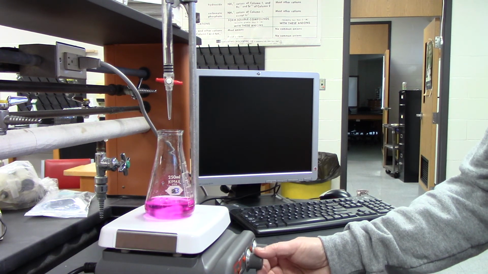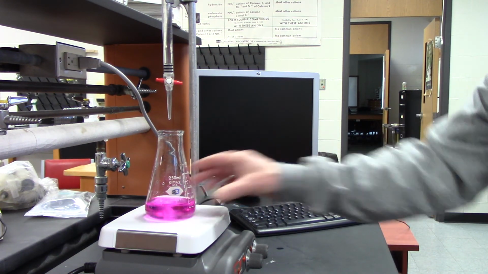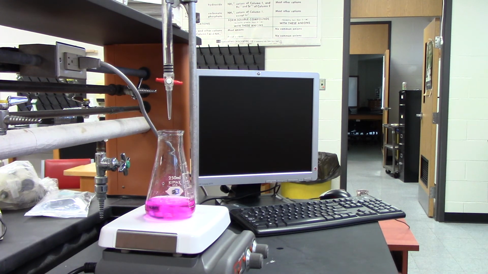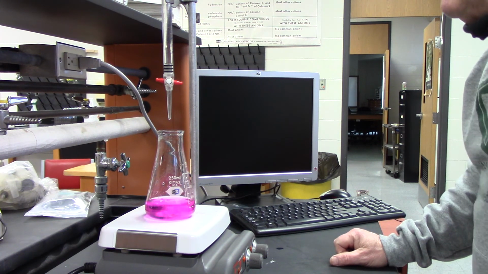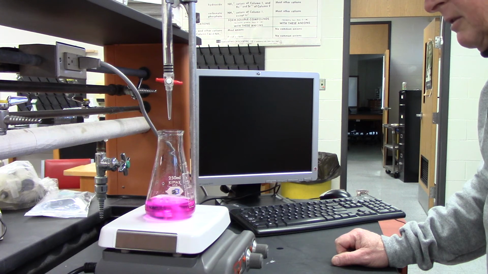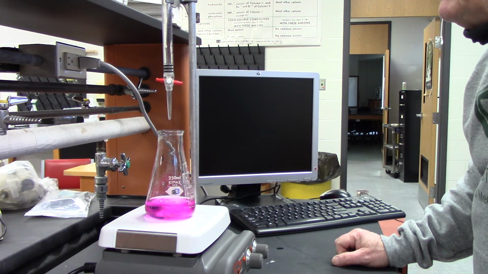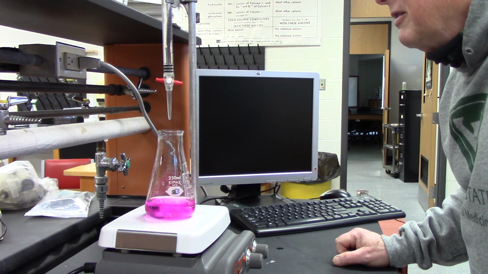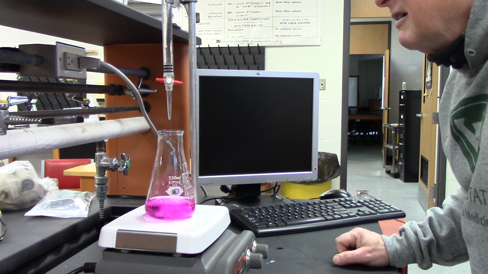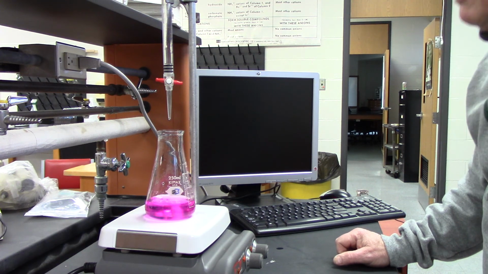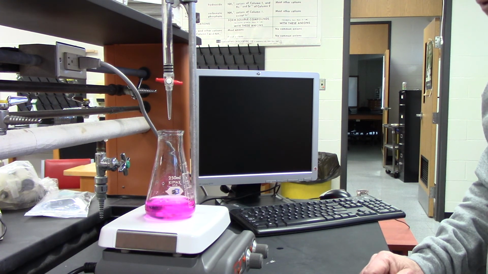Okay. It looks like I got away with it. All right. So it stays pink. I'm good. Record the volume, and then we'll be done with the experiment, and then we'll talk about how to interpret the data separately. So final volume here is going to be 40.65. So write that down for number 3.